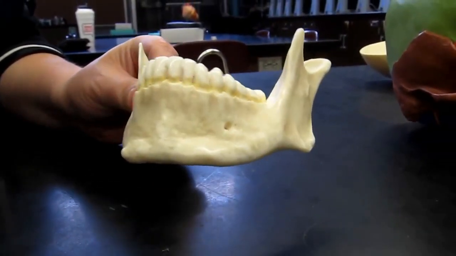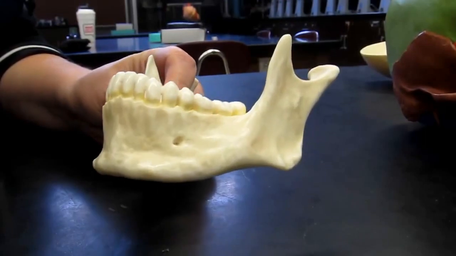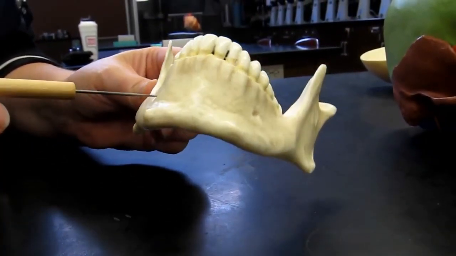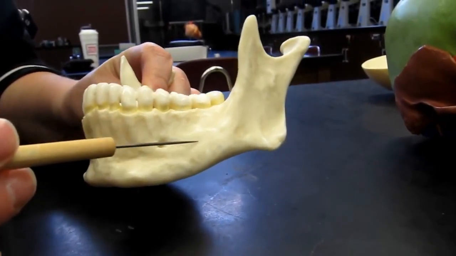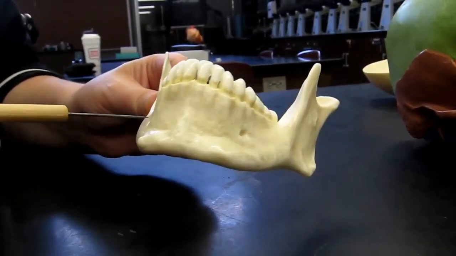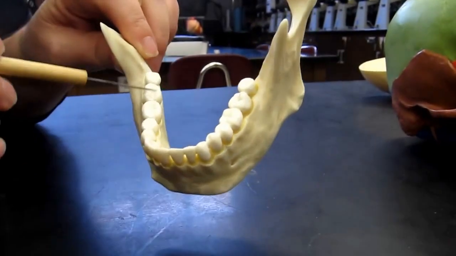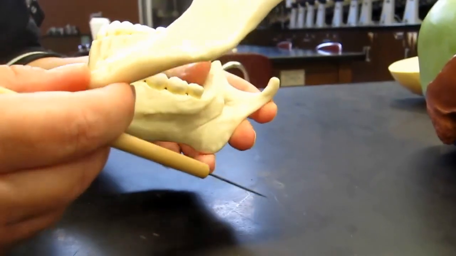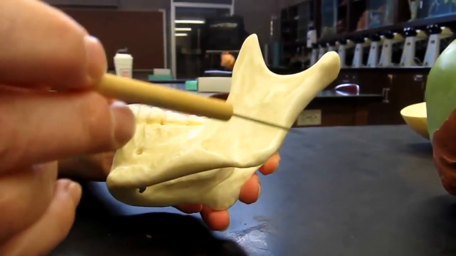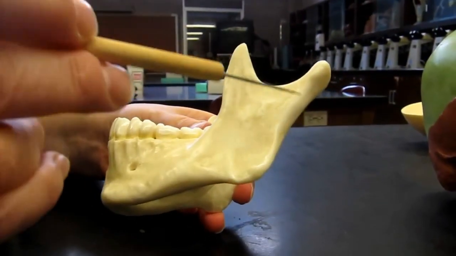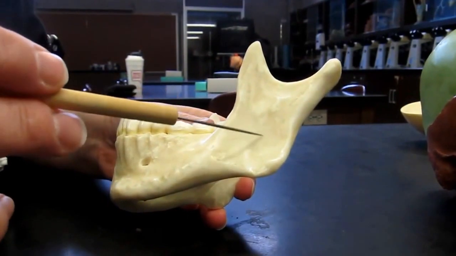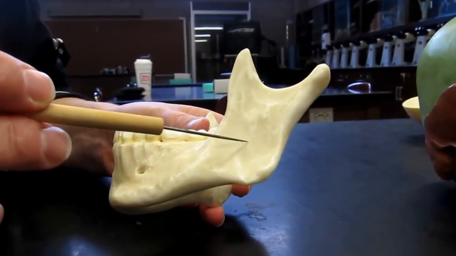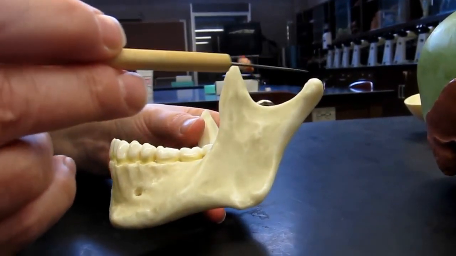This is the mandible. Okay, so the mandible has two regions. It has this lovely C-shaped region, which is the mandibular body. That's the section that has the teeth in it. And then on each side it has this broader, flatter portion, and this flatter portion on each side is the mandibular ramus.